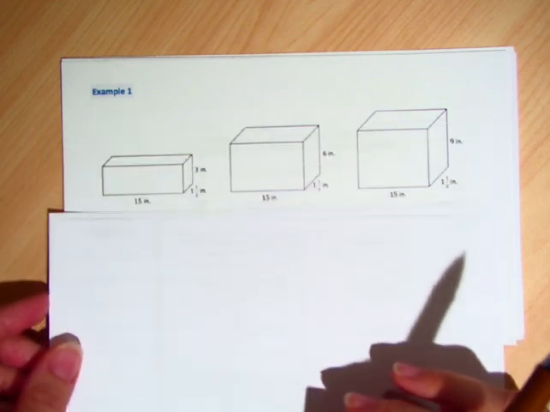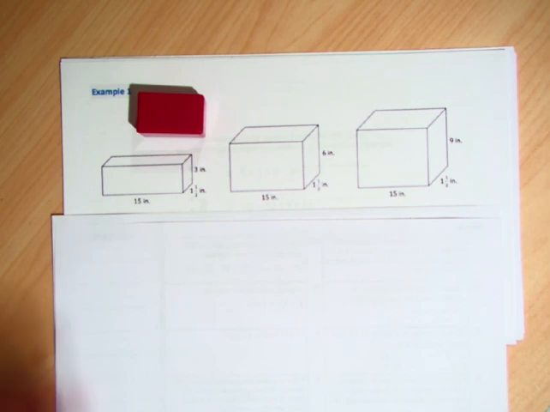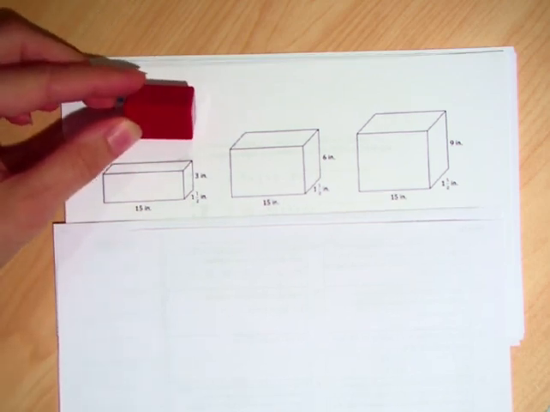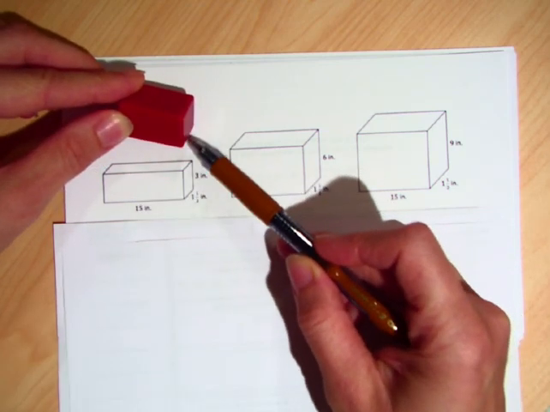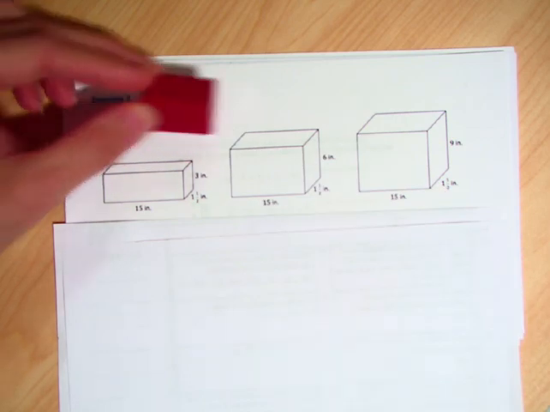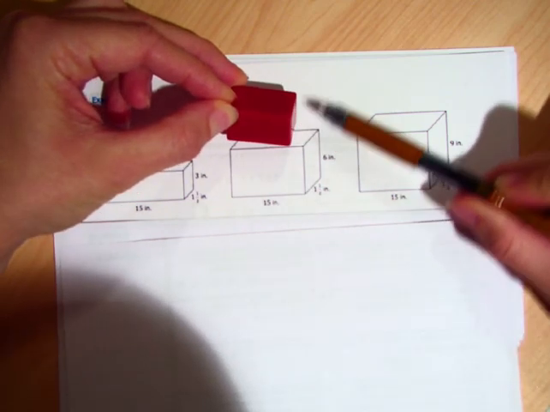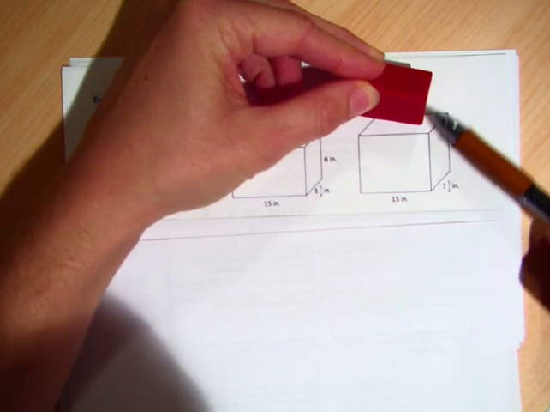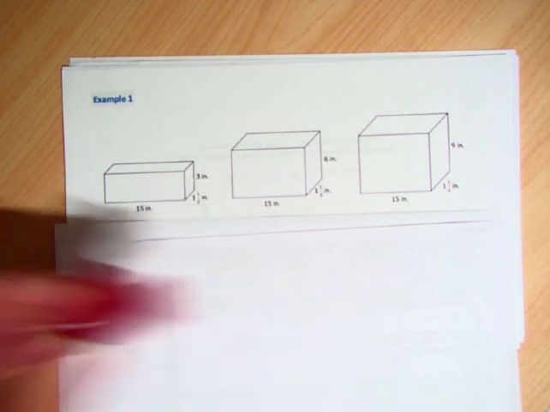Example 1, we're going to look at these three rectangular prisms. So it's this shape, just a picture of it. Okay, so we have 15 inches by 1.5 inches this direction by 3 inches tall. Okay, and this is the same thing, the same shape. It's 15 by 1.5 inches by 6 inches tall. This one is 15 inches by 1.5 by 9 inches tall. As you can see, this is just a model, it's not really the shape.